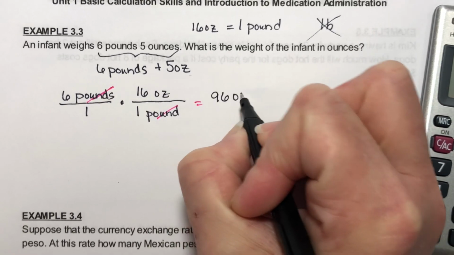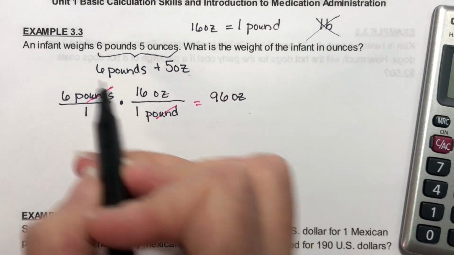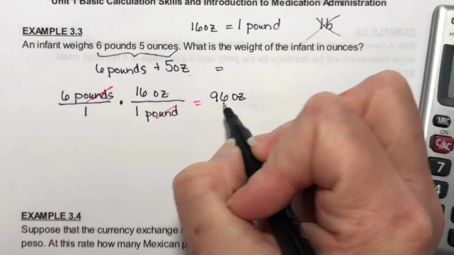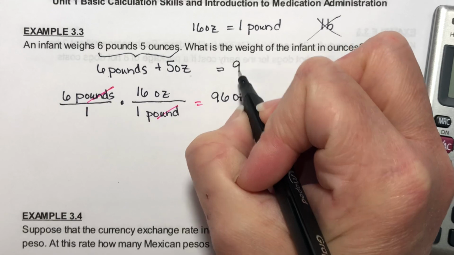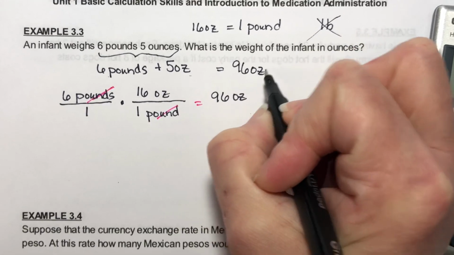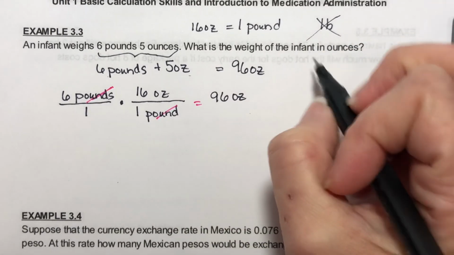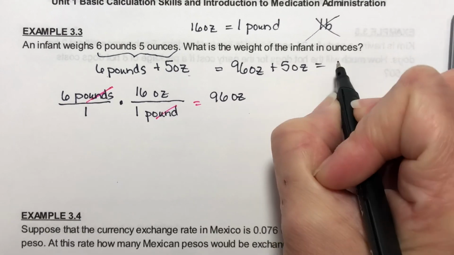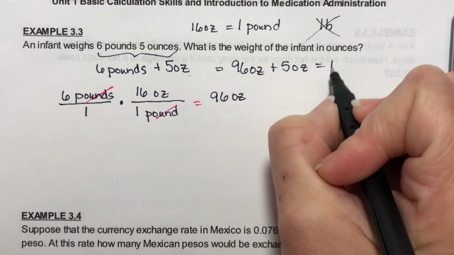That's 96 ounces. So my answer is 6 pounds plus 5 ounces. That means I'm going to take this and write it right in here. That's 96 ounces plus 5 ounces. So that is 101 ounces.